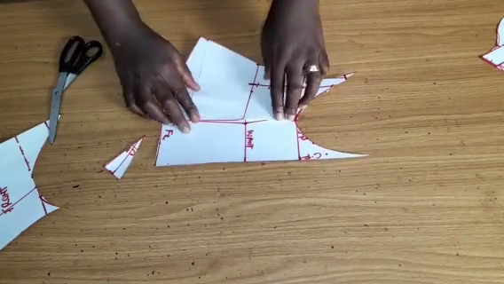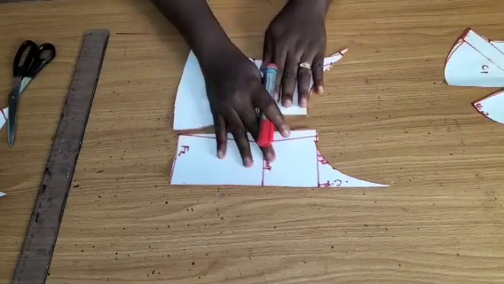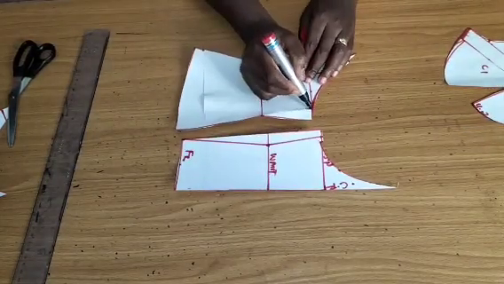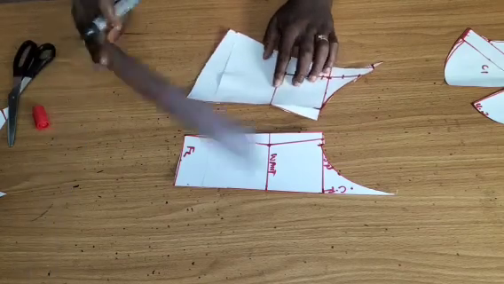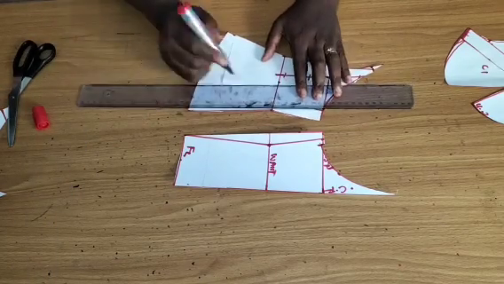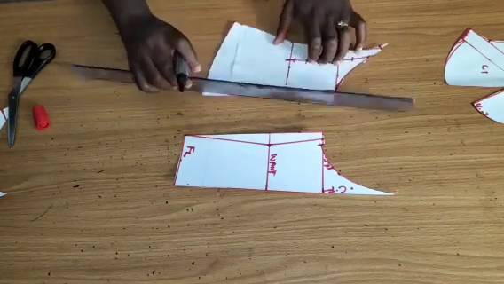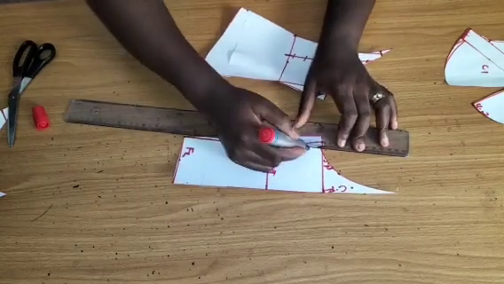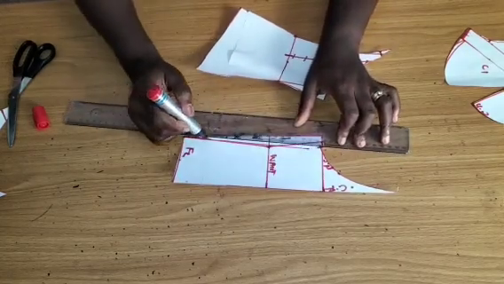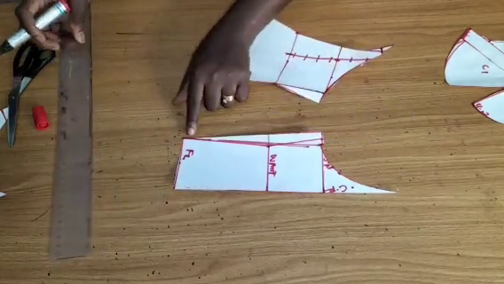Okay. So I want you to note that this is the part we cut out the cup from. So just go ahead and place your pattern ruler like this and blend it off. Place it to this part and just blend it up. You can see I'm placing it to the end of the line.